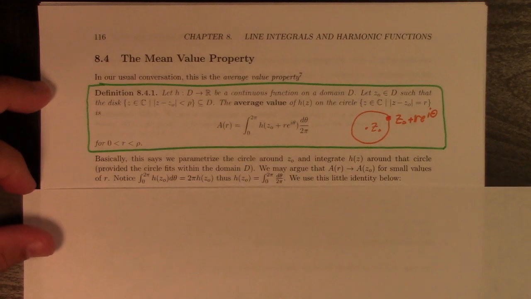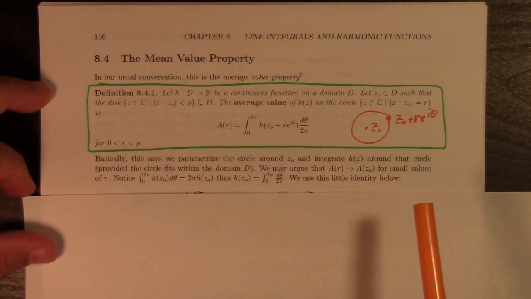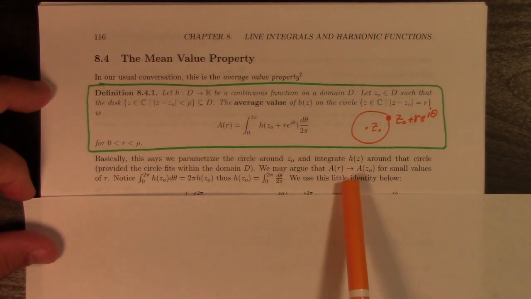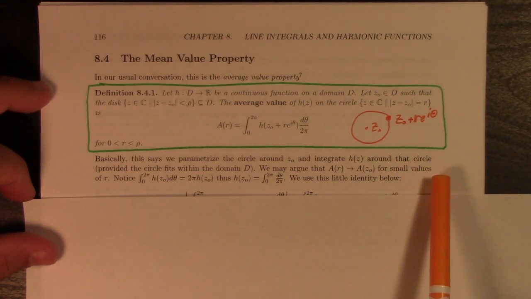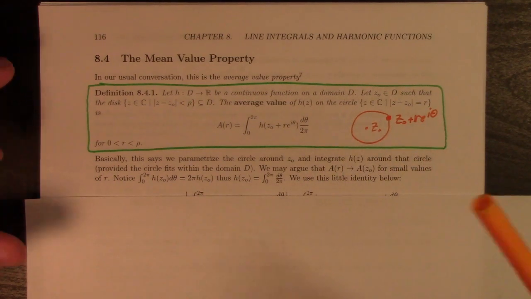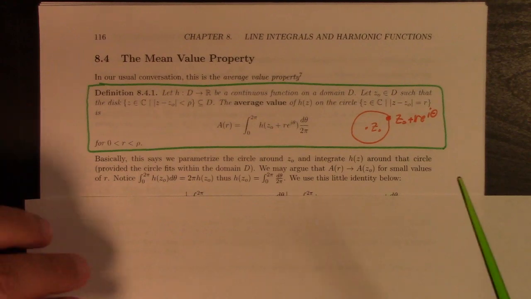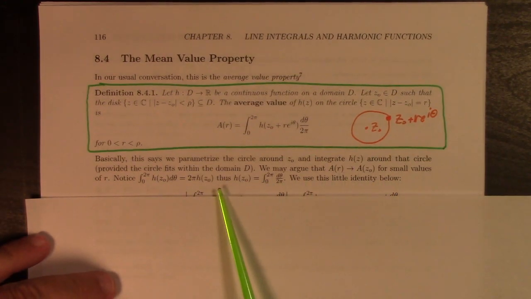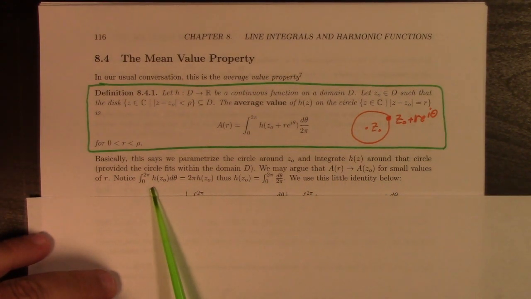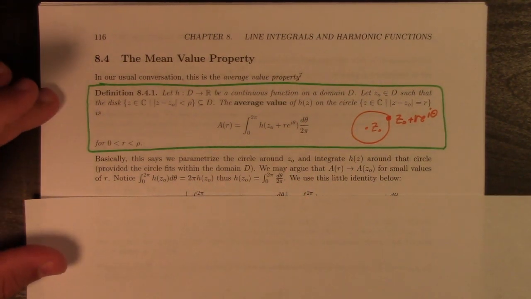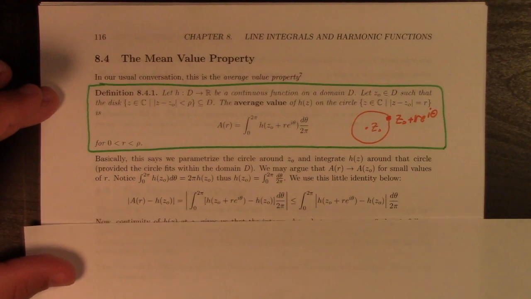Like I said, it's a parameterized circle, and we can argue that A(r) goes to h(z naught) for small values of r. As you shrink the circle down to nothing, you should just be left with z naught. Now notice that h(z naught) integrated from 0 to 2 pi would be 2 pi h(z naught), so divide by 2 pi, and okay, so anyway, getting to the point here.